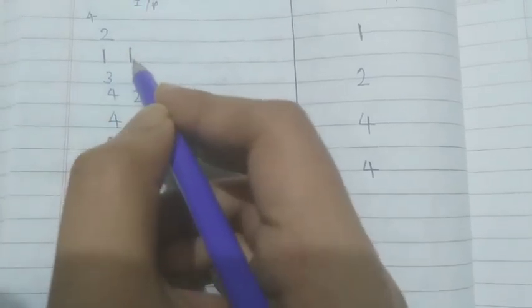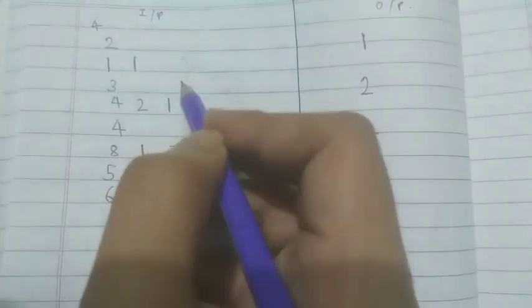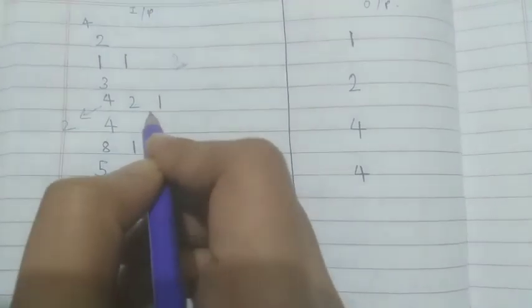Okay, so for 1 1, there is only one subarray, so the maximum is 1 and the second maximum is also 1, so 1 minus 1 is 0, right? So there is only one unique value. For 4 2, the maximum is 4 and the second maximum is 2, so the difference is 2. For 2 1, the maximum is 2 and the second maximum is 1, so it is 1.